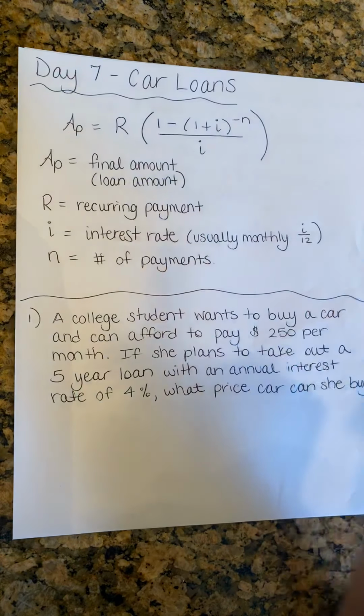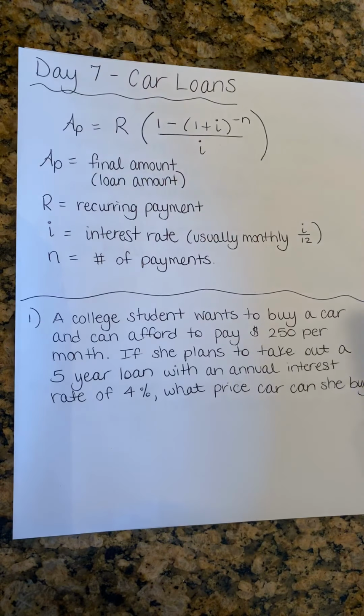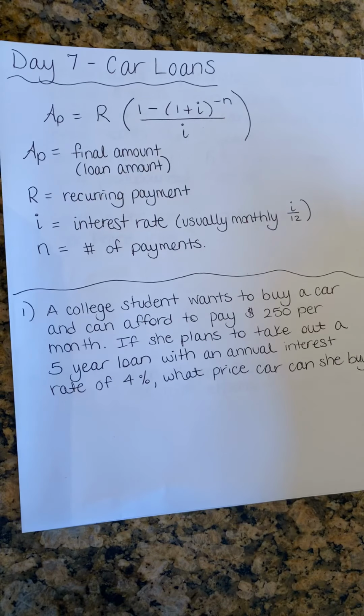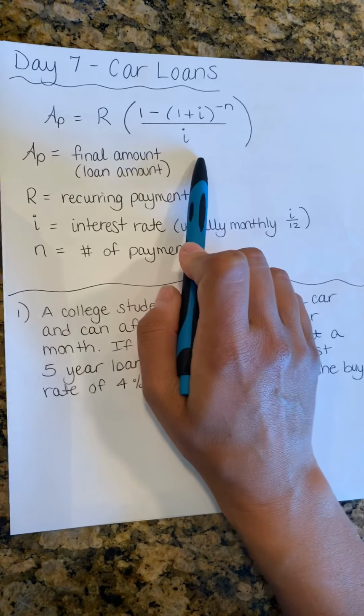And like that's a savings account. So you're putting money into it. So that was a different formula. So if you have to answer questions and it deals with you putting money away and how much you'll have after a certain amount of time or how much interest you'll earn, that is the other formula that we did the other day. If you need to figure out a payment or how much you can afford, like a car loan or a boat loan or a motorcycle, anything like that, you're going to use this formula.